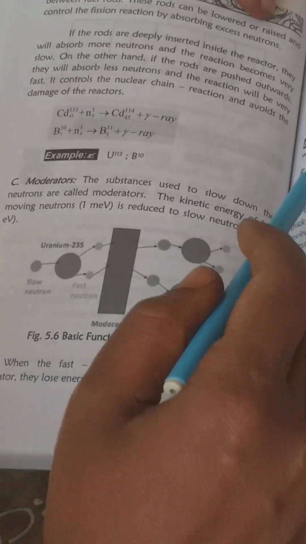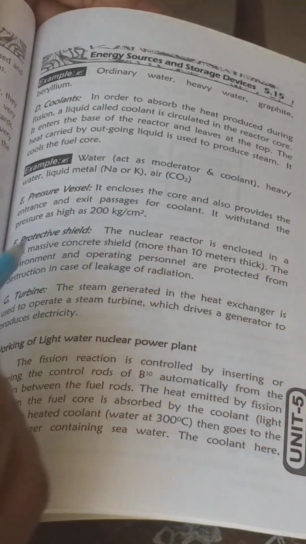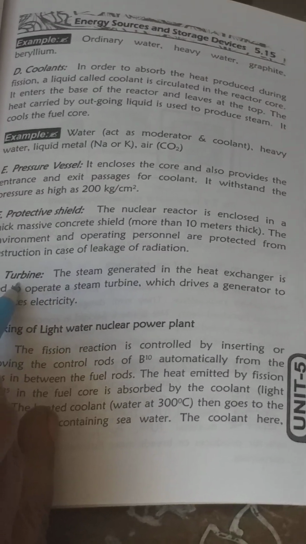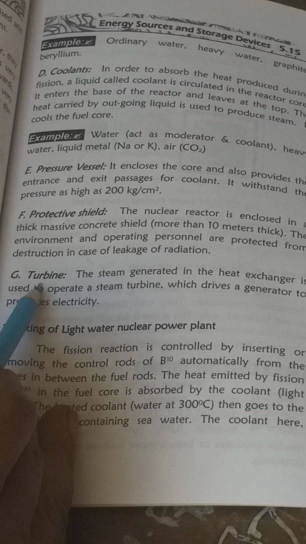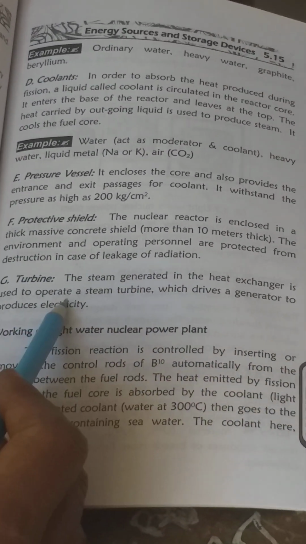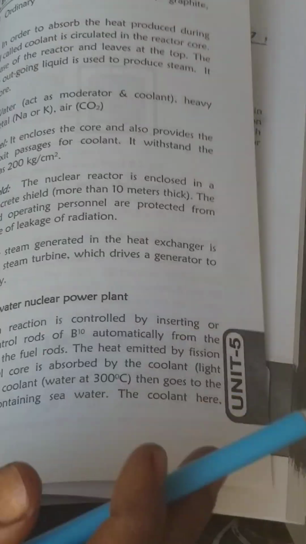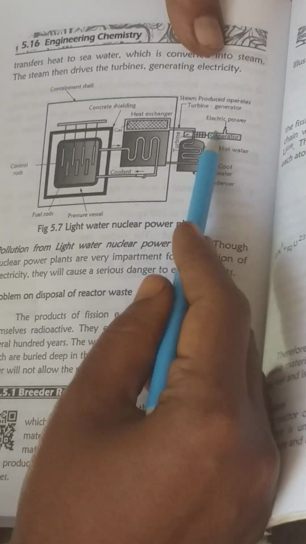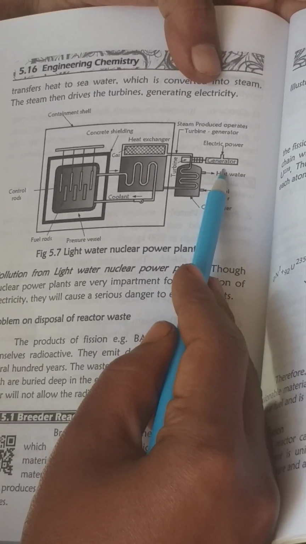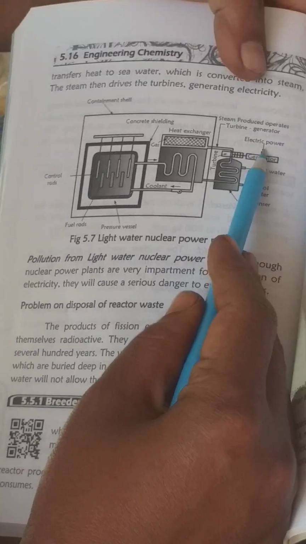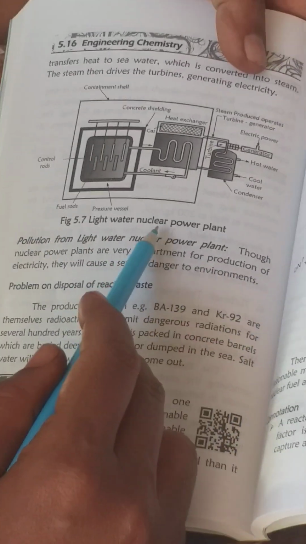That is how the heat energy produced in the fission is turned into steam. Then it runs the turbine which is available in the nuclear reactor. When it runs the turbine, the heat energy is converted into mechanical energy. The mechanical energy once again has to be converted into electrical power, and that is done with the help of the generator. So the generator converts the mechanical energy from the turbine into electricity. That is how a nuclear reactor works.